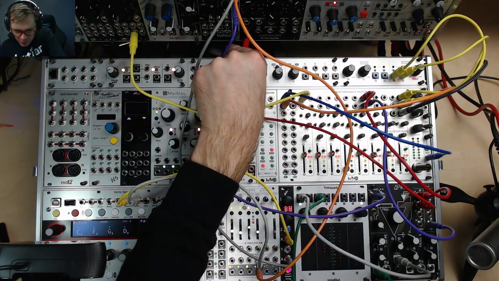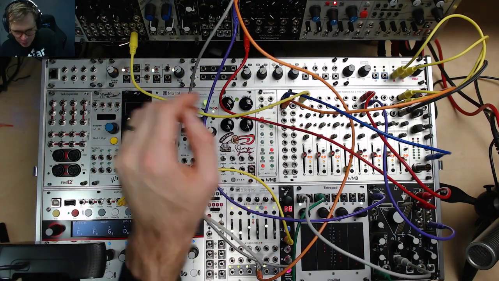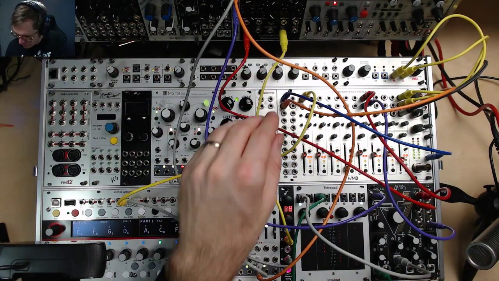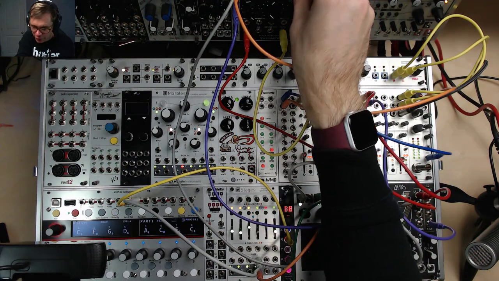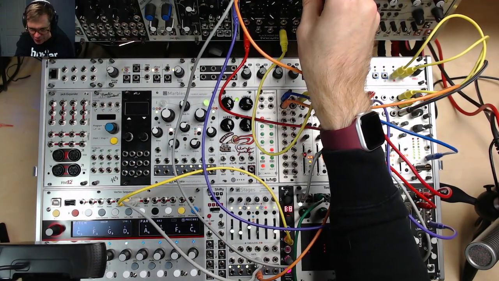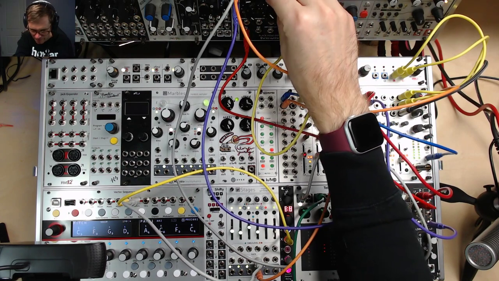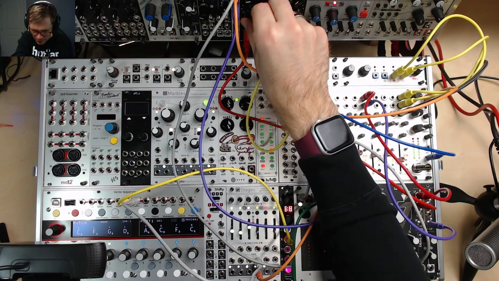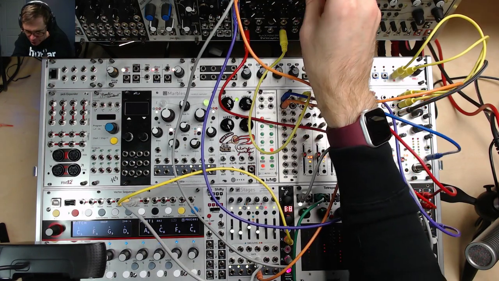Let's send it into the Black Hole, the SP then, which I'm considering getting rid of because I'm still not sure I'm happy with it. Let's pick a different patch, because that was, I think, the drones we were doing last time. It's too hot.